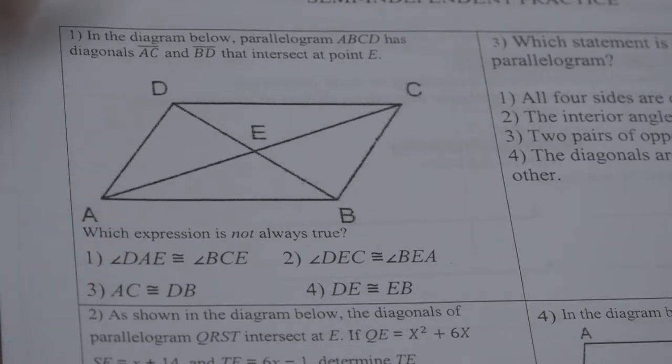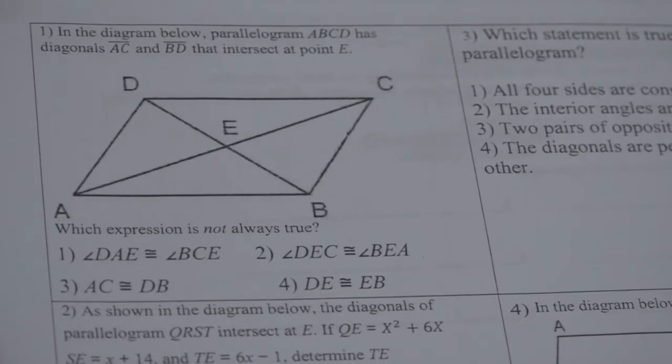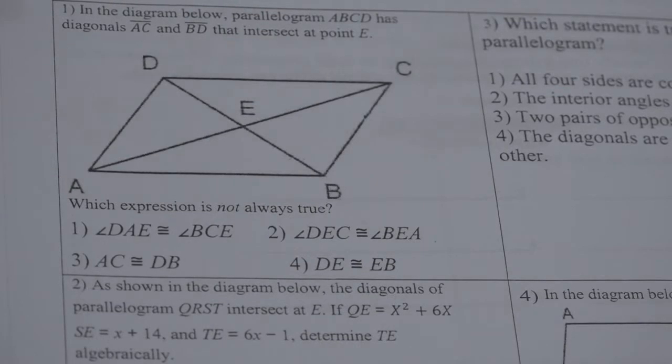Angle DAE. Is my thing sharpened? Let's see. No, it's not sharpened. I need to sharpen this. So just give me a second. I just have a whole mess in here, but give me a second. I said a second. A minute. Okay.